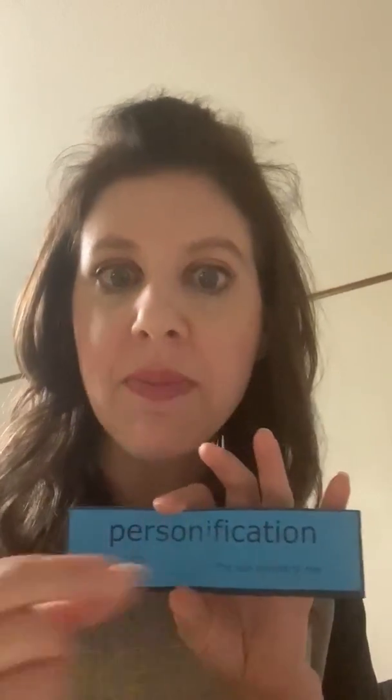Now, whoa. Can the sun smile? No, the sun can't smile. But right here, this is an example of personification because we are giving the sun a human-like quality. Smiling. Like the sun has a mouth. Okay? Personification.